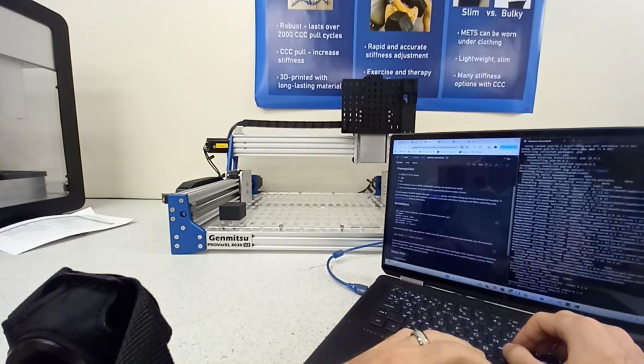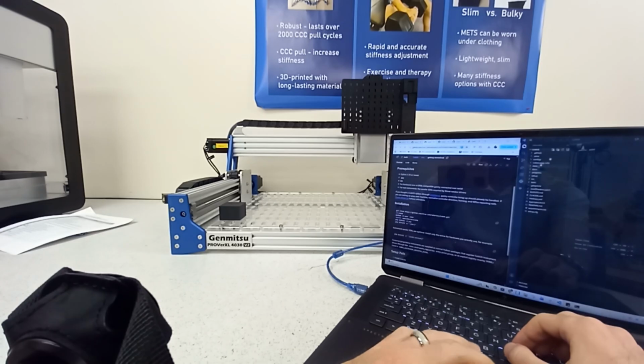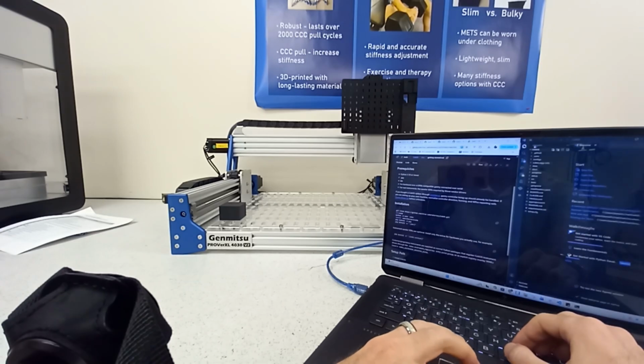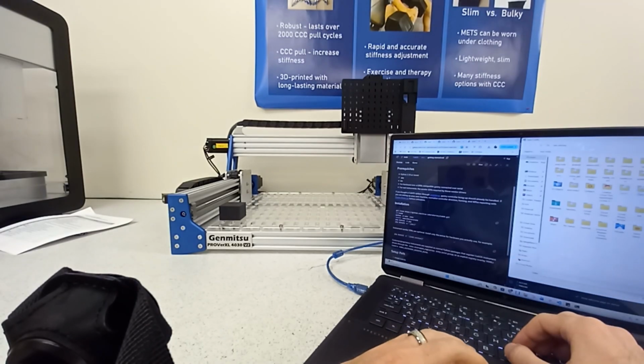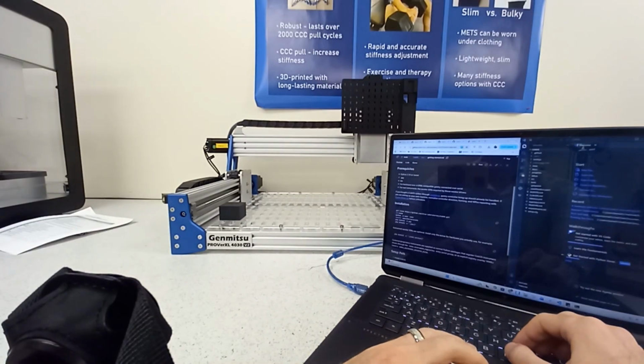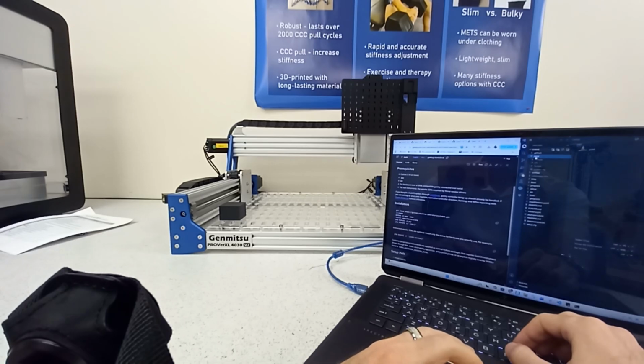So now I'm just gonna go and open this in VS Code. Let's open CubOS. Let's make sure the .virtual environment is working.